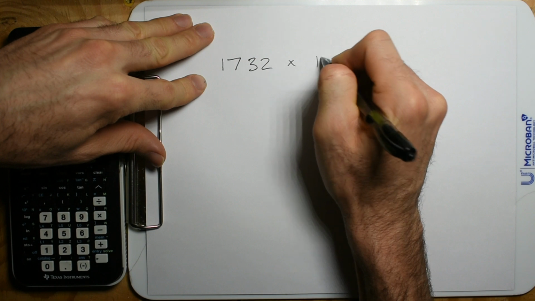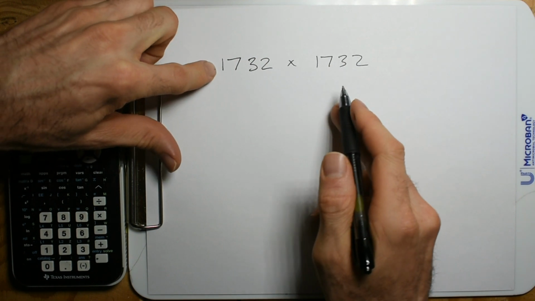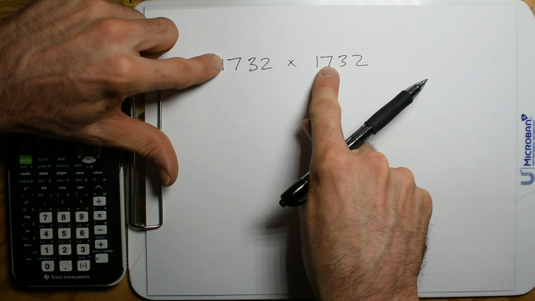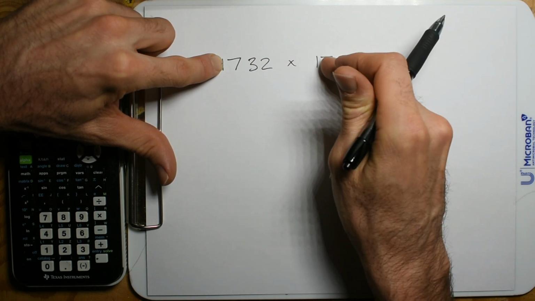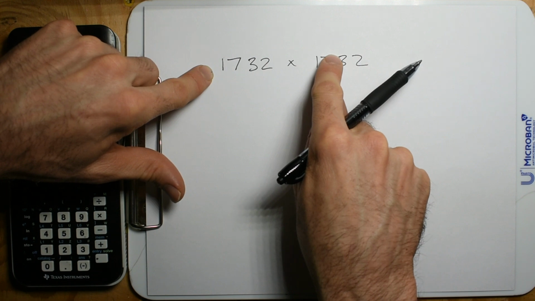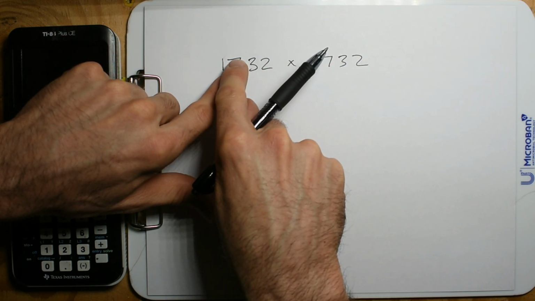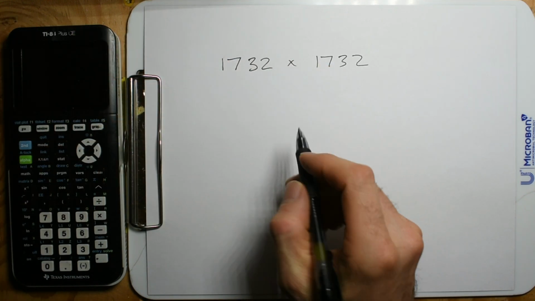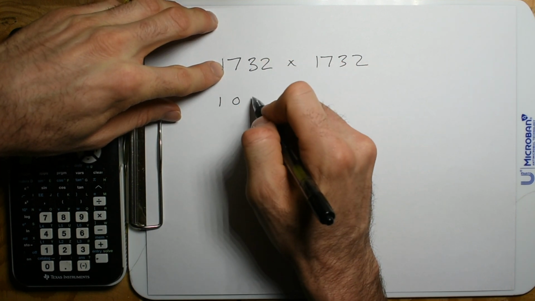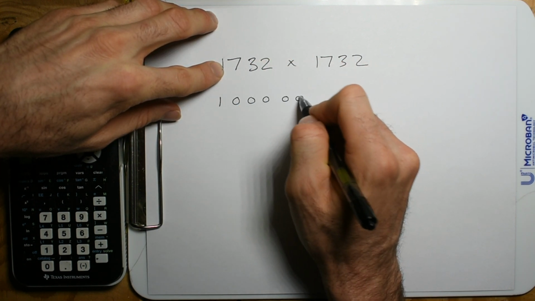1732. And the fast method is knowing that if I multiply 1 and 7, I'm going to also multiply 7 and this 1. So I'm going to FOIL this way, 1 to 7. And then when I get to this 7, I'm going to FOIL it to this 1. So the first two is 1 with 6 zeros.